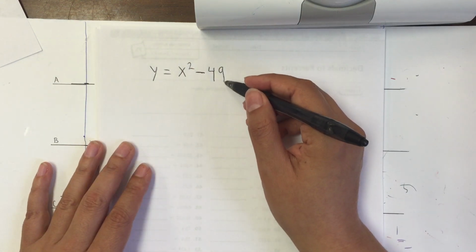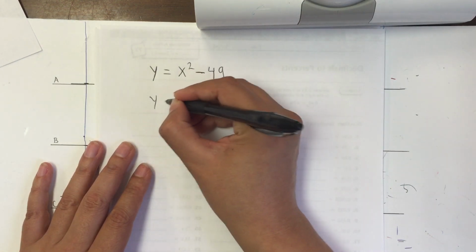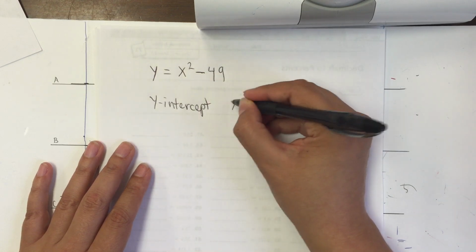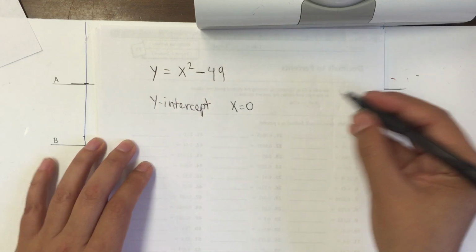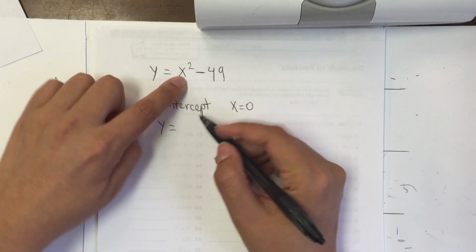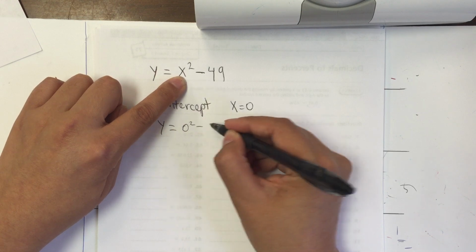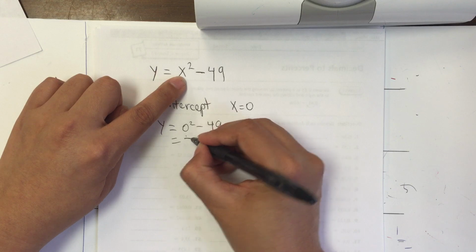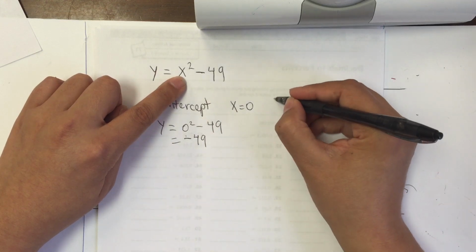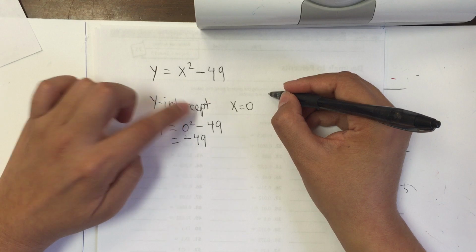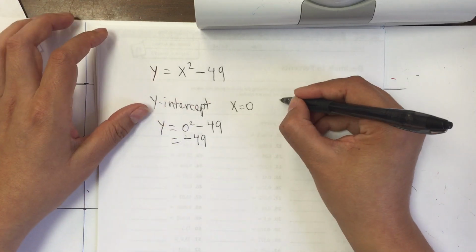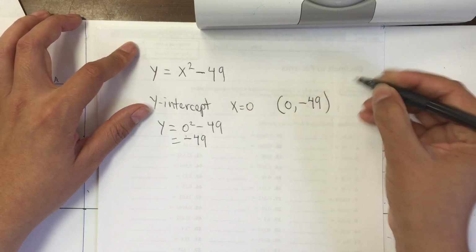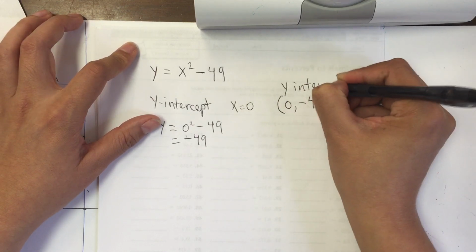Okay, how do I find the y-intercept? For the y-intercept, x is equal to 0. So I'm going to replace x by 0, and so 0 squared is just 0. 0 minus 49 is -49. So my y-intercept will be at (0, -49). Okay, that's my y-intercept.